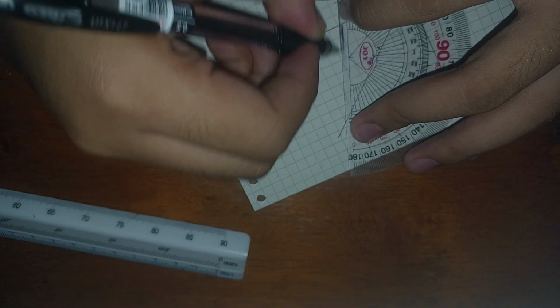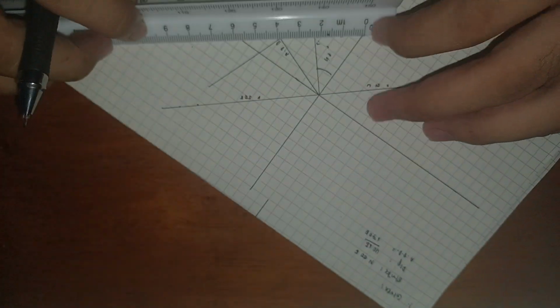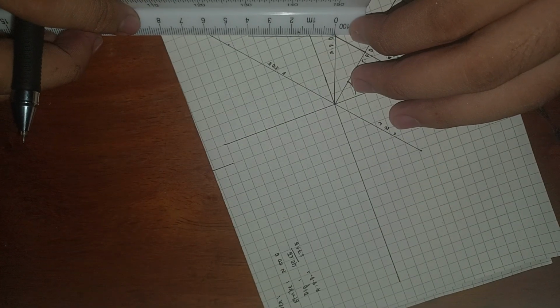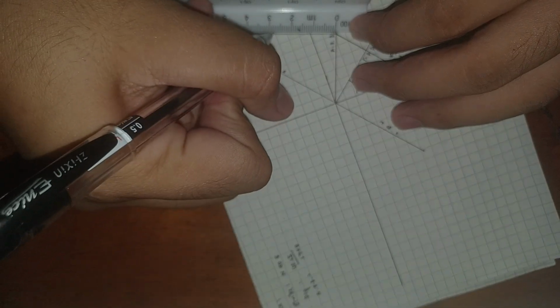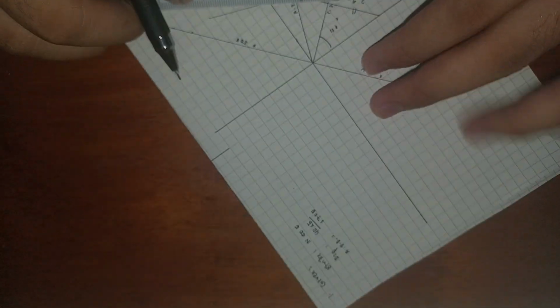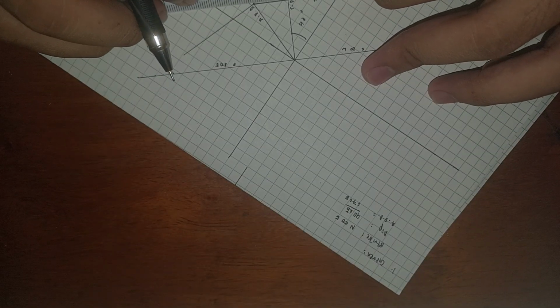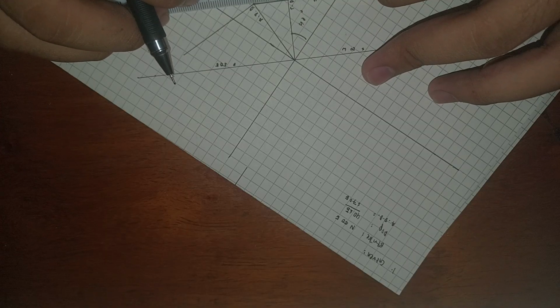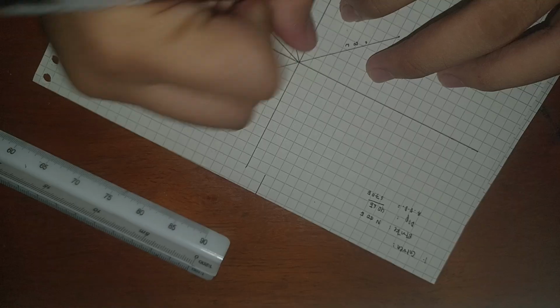So it is like that. 2.9, right? So from here, 2.9 also. Right. Is it 2.9? Oh, no. It's 2.4, sorry. 2.4 pala.